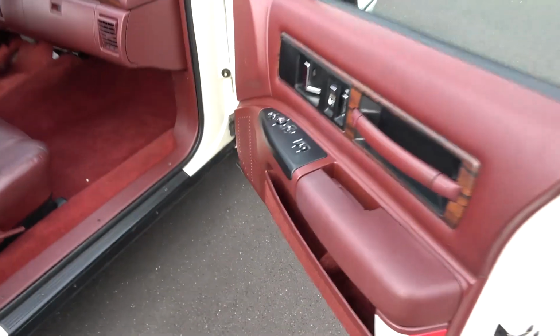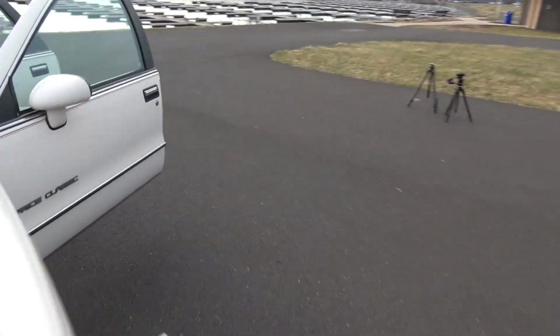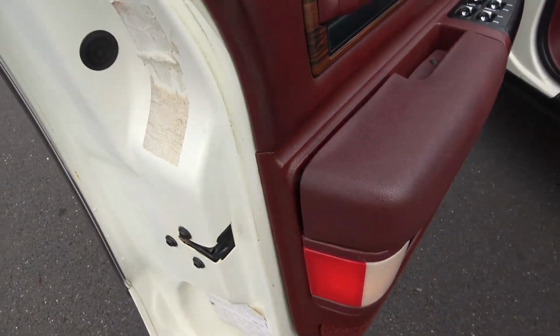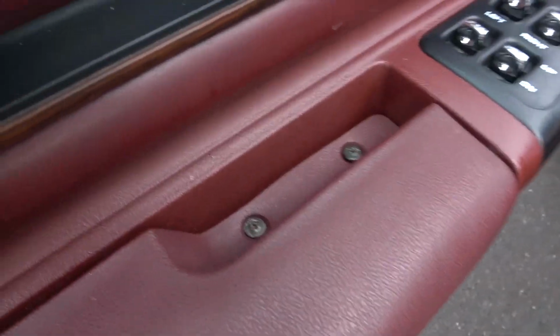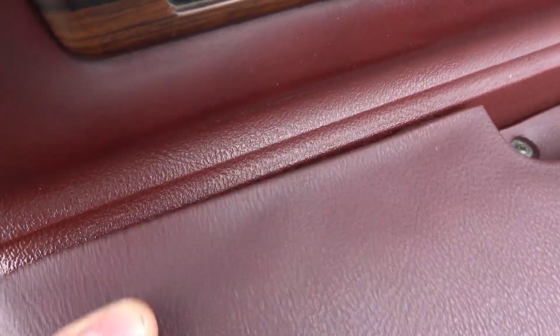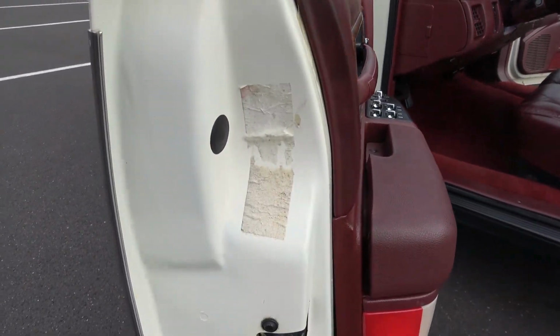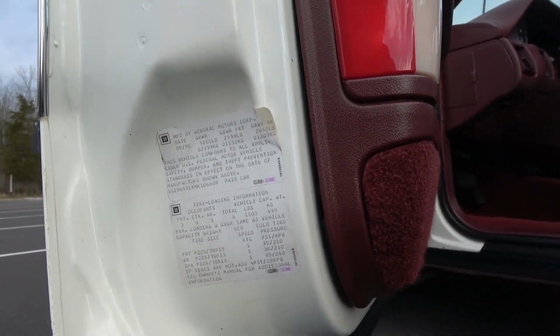Oh, actually, on the driver's door, that is a little bit loose. I'll show you that. So one of our unfortunates, I guess we'll call them. You can even just see it here. See, this is a little floppy. The screws are good, right? It just needs a little bit of tape or glue or something. There's that. I don't know what that was. I think it was a dealership sticker, but you do have your tire pressure sticker here.